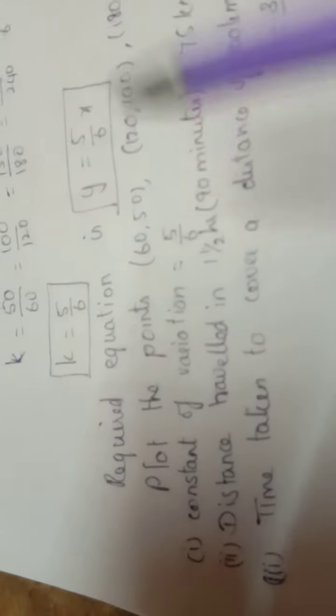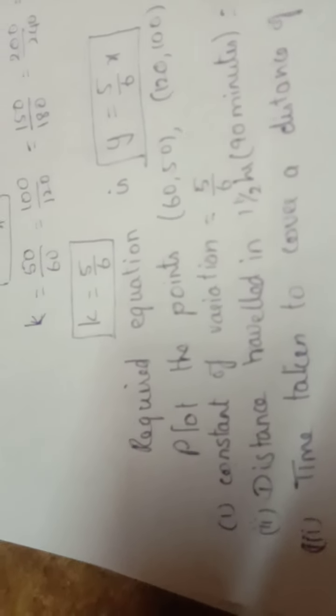After the 3, constant of variation means the k value. I told you, proportionality constant. That's what they ask here, constant of variation. That is the k value, 5 by 6. Constant of variation k is equal to 5 by 6. Next, frame the graph. Draw the graph. X dash, y dash, origin. Then x-axis time in minutes, y-axis distance in kilometer.